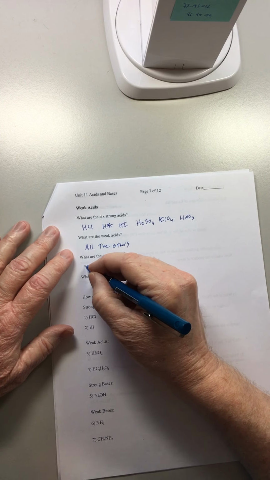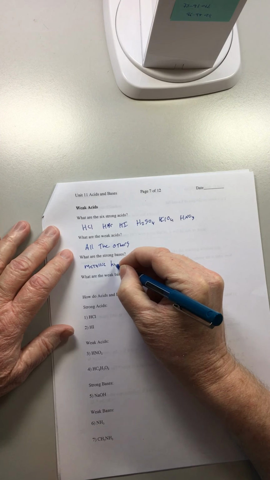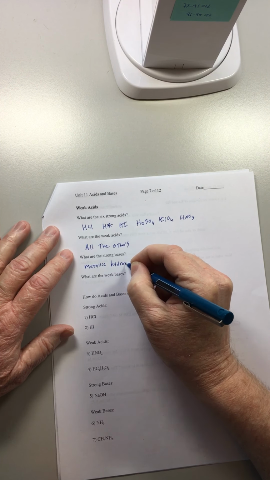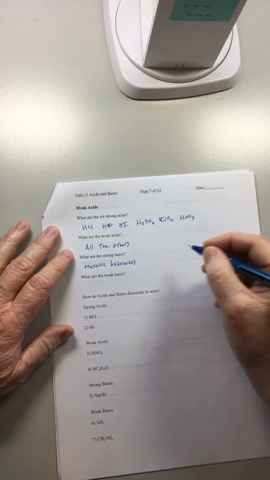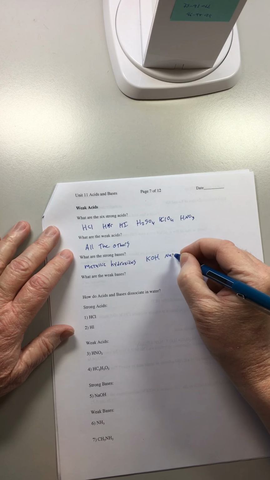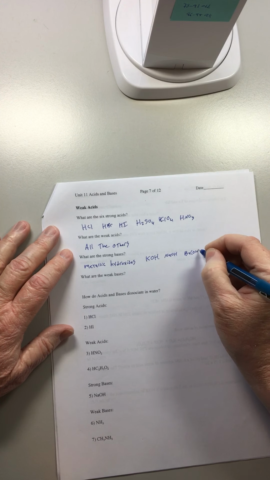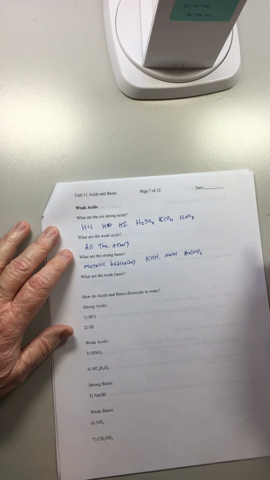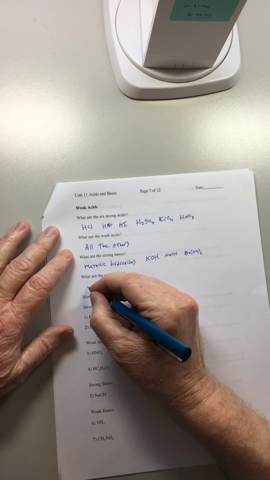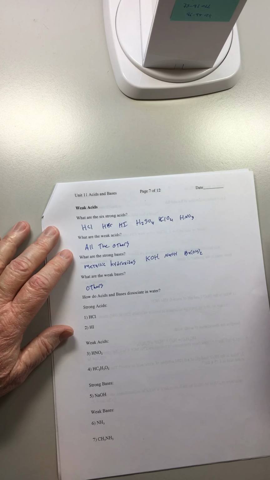So what are the strong bases? We typically say the metallic hydroxides. Those have to be soluble ones like KOH and NaOH and even Ba(OH)2. This is less of an issue to know these. Now the weak bases would be the others. No need to memorize. Okay.